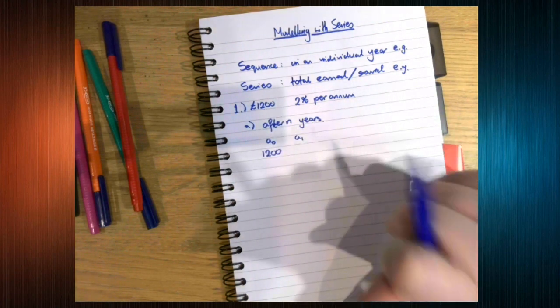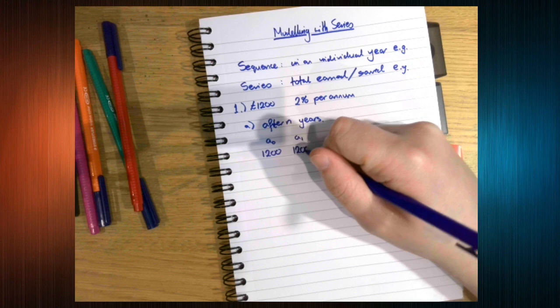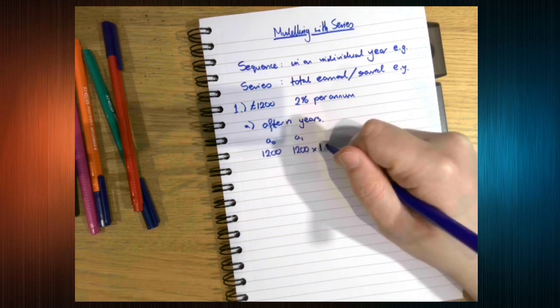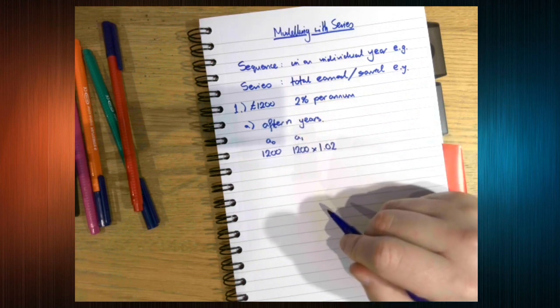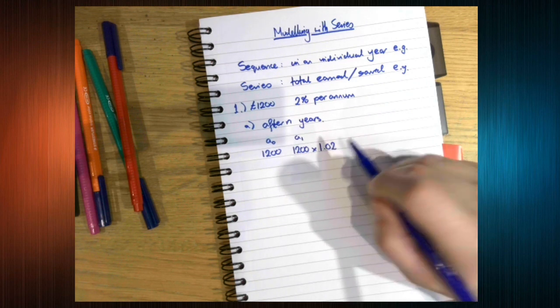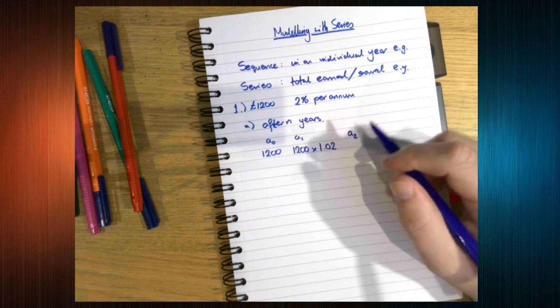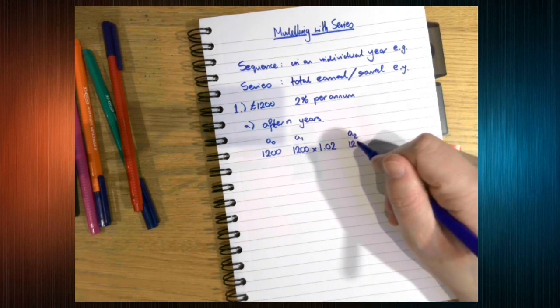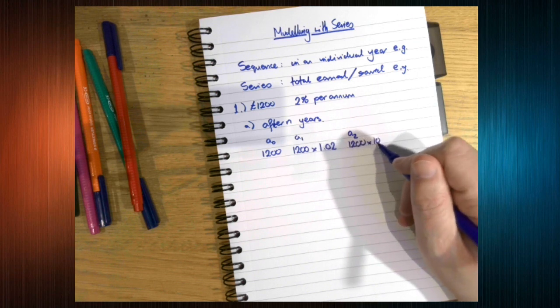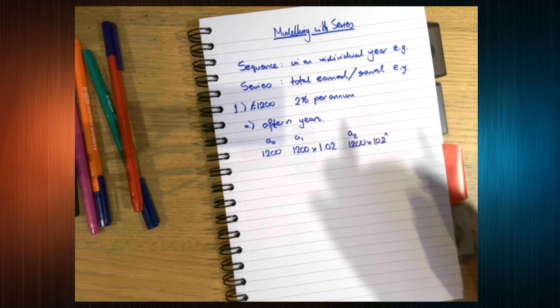After 1 year, he's got 1,200 times 1.02, so an increase of 2%, and so on, to the n.